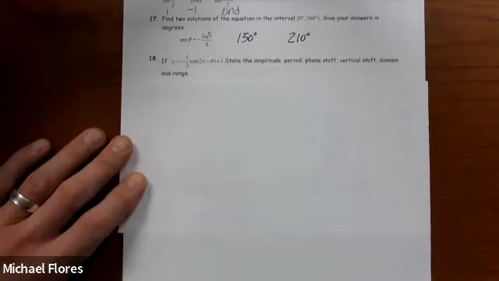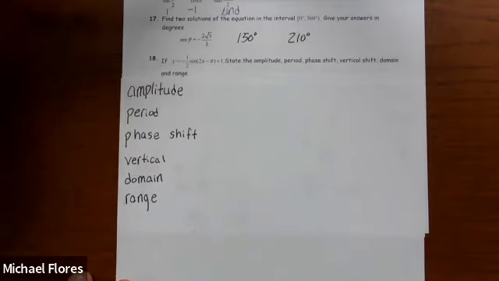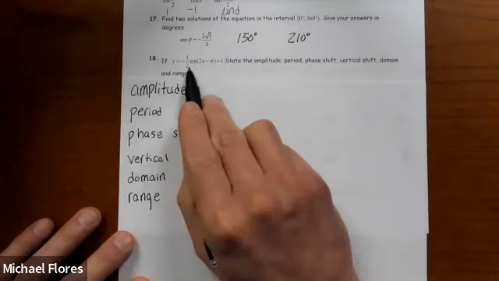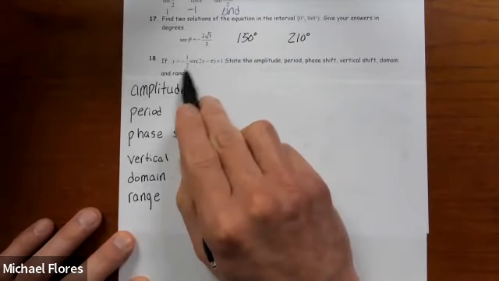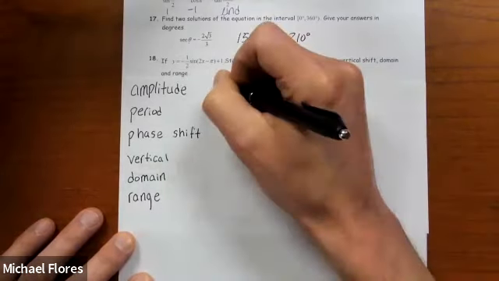Example 18. State the amplitude, period, phase shift, vertical shifts, domain, and range. Let's start with amplitude. Amplitude is the number in front of your trig function, and it's the absolute value of that. So it's always going to be positive. So the absolute value of -1/2 is 1/2. That's our amplitude.